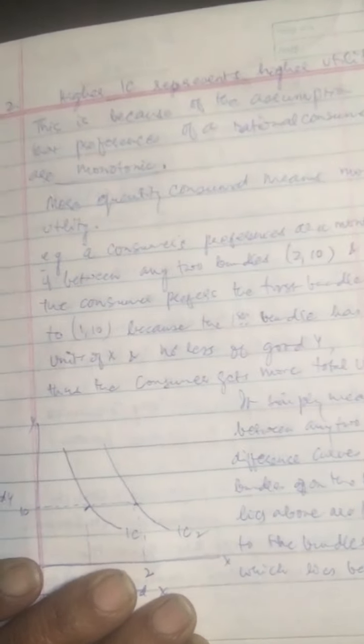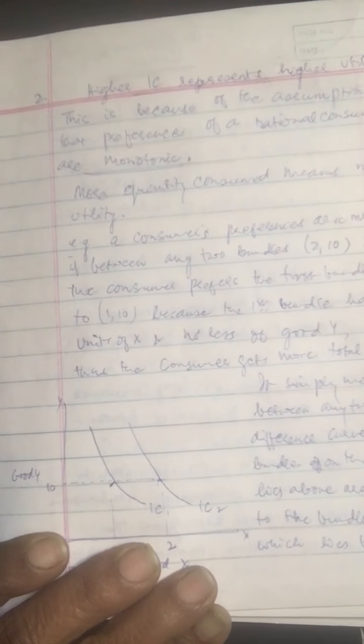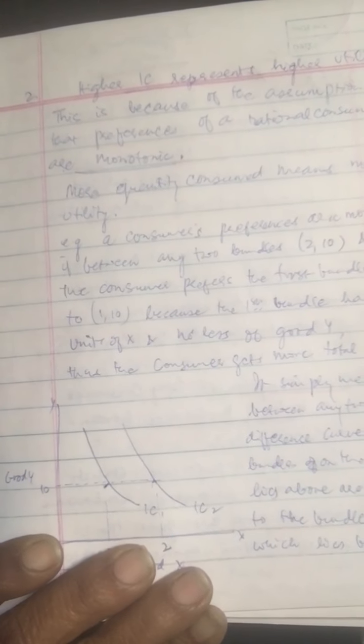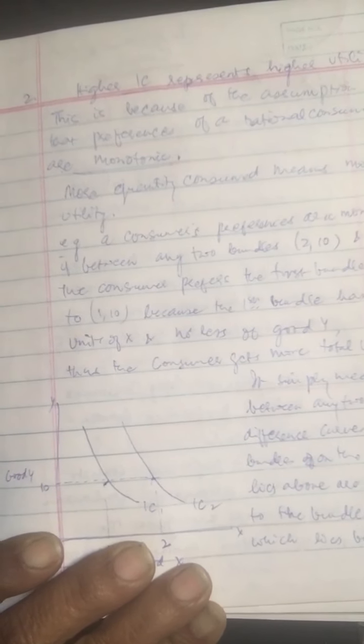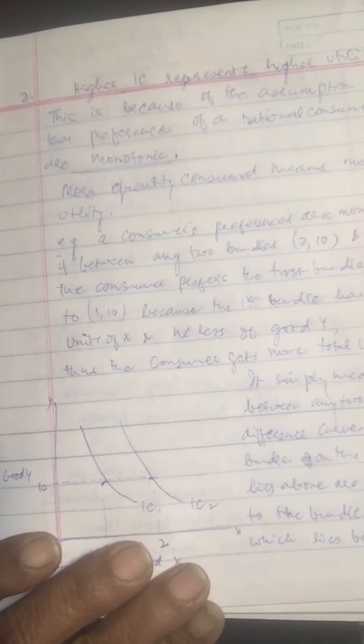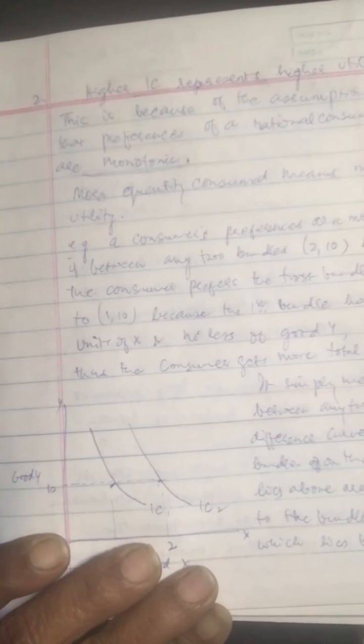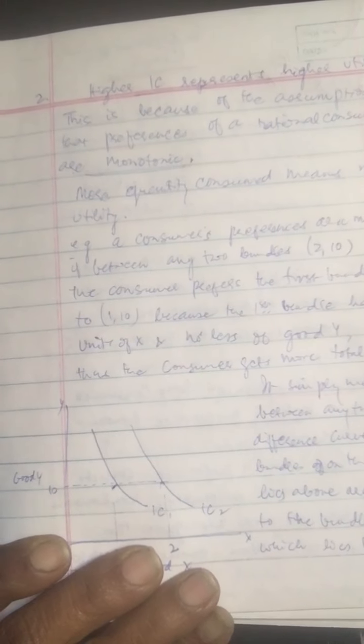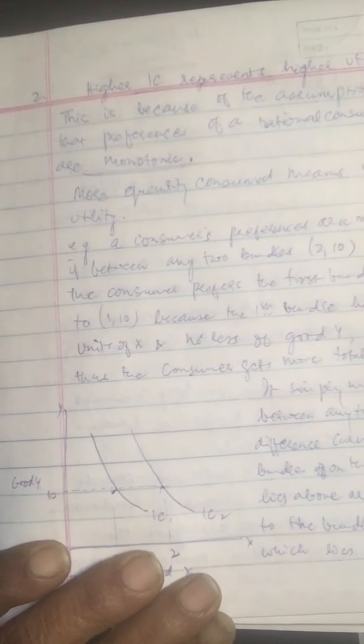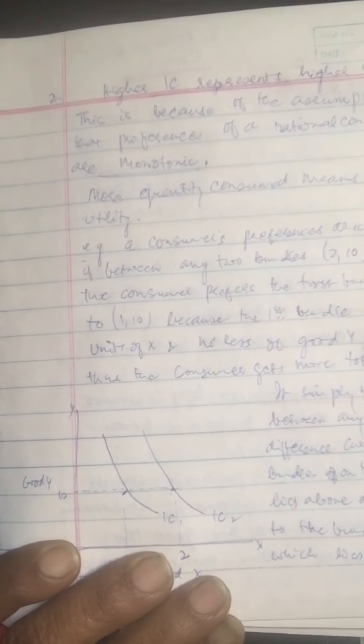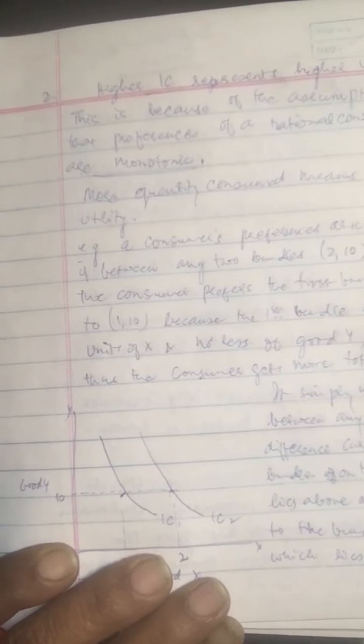For example, if there are two curves, IC1 and IC2, at IC1 he has a certain amount of good X and good Y. But if we go to IC2, what happens? Good Y remains the same and good X increases. So this is why a higher IC curve represents higher utility.